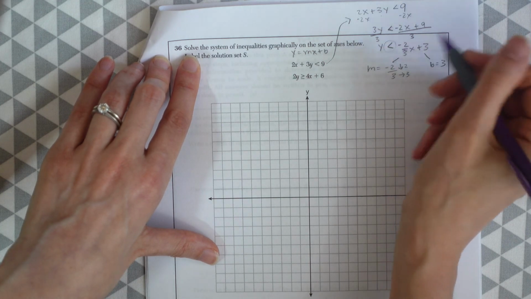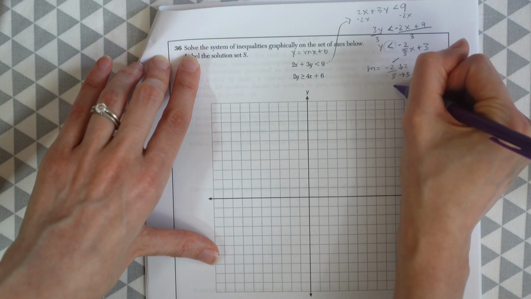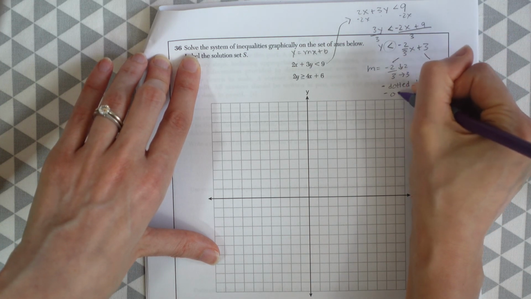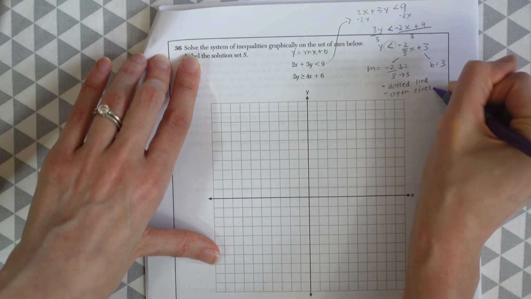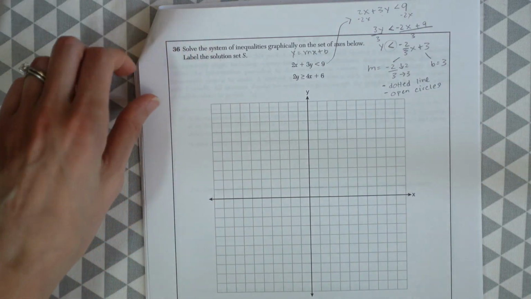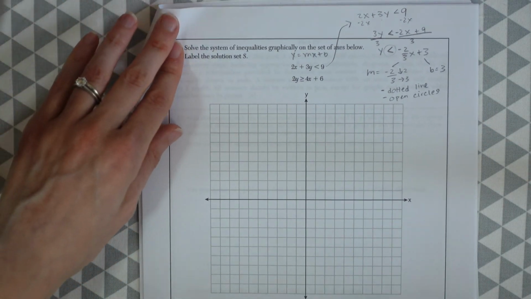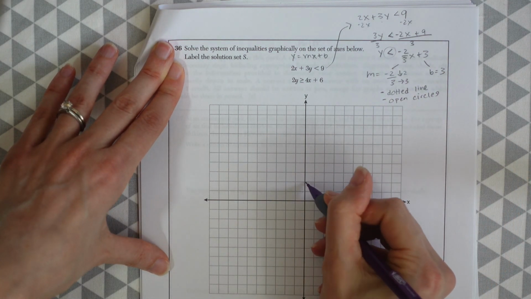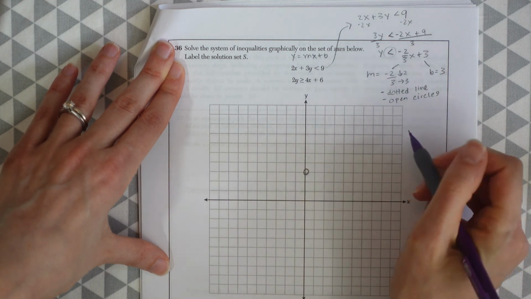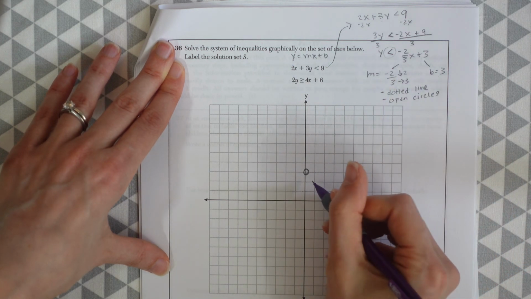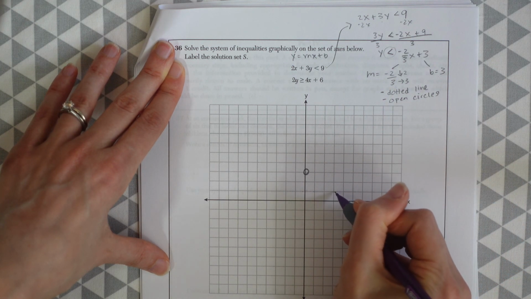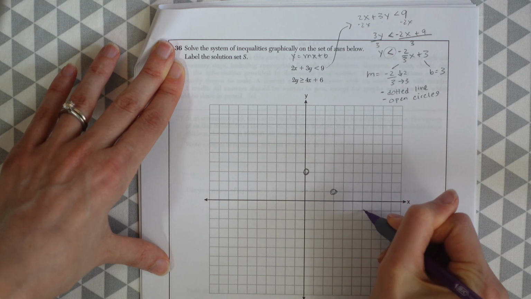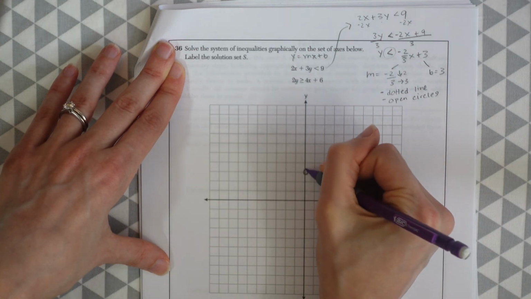Since this is a less than inequality, we know we're going to be using a dotted line and open circles, because the values we find won't be included in the solution. So let's start with our y-intercept. Go to 3, 1, 2, 3, open circle, and then we go down 2 and to the right 3, open circle, again down 2 and right 3, open circle, and then we could go the other way.